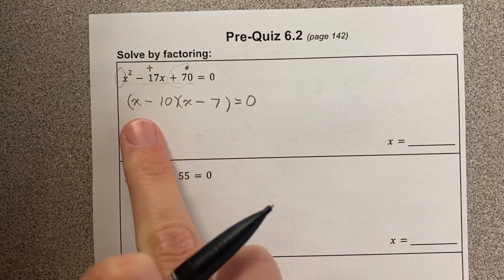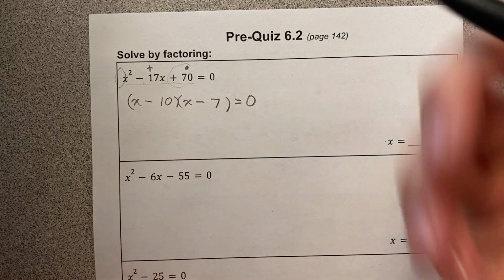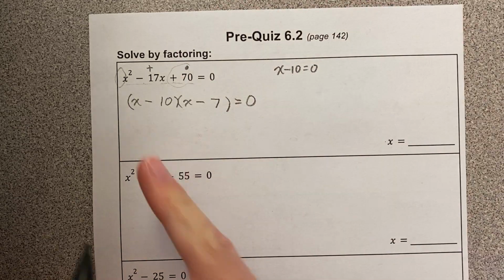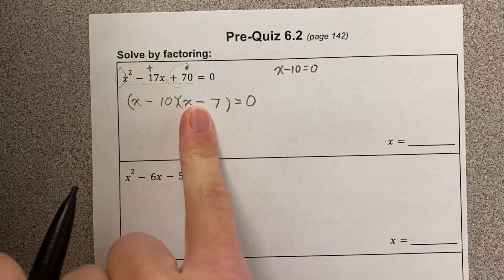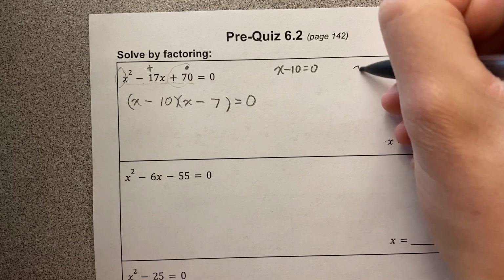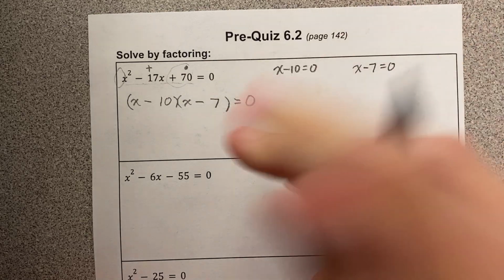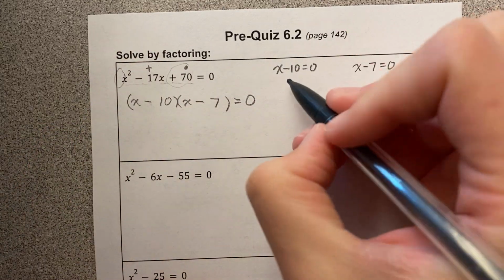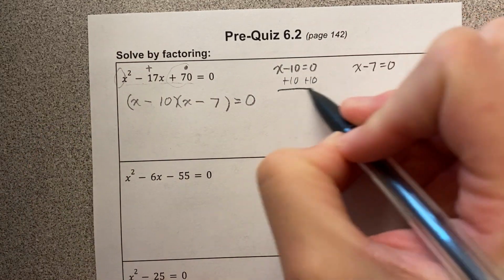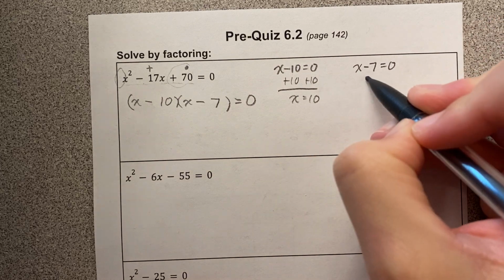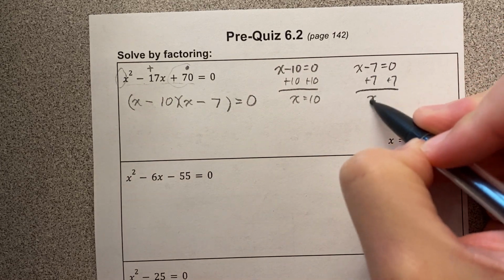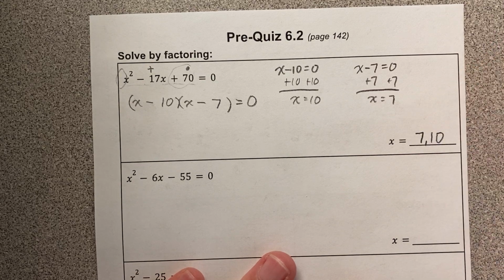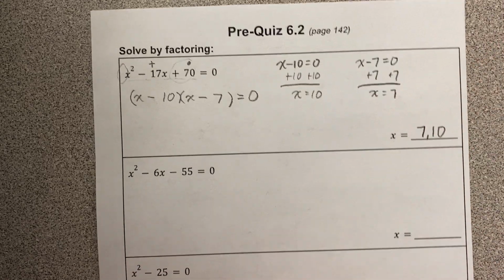And now I have a number times a number equals 0. So if this number equals 0, then 0 times a number would equal 0, perfect. Or this number can equal 0. But remember, this is a number here, and this is a number here, and one of them has to equal 0. So when we solve, here I get x equals 10, or x equals 7. And a great habit is to list them in order from least to greatest. So x equals 7 or 10.